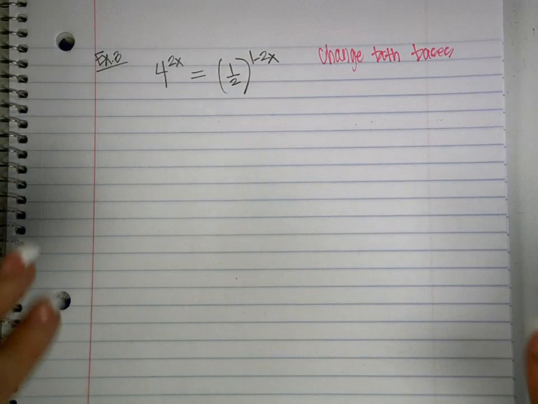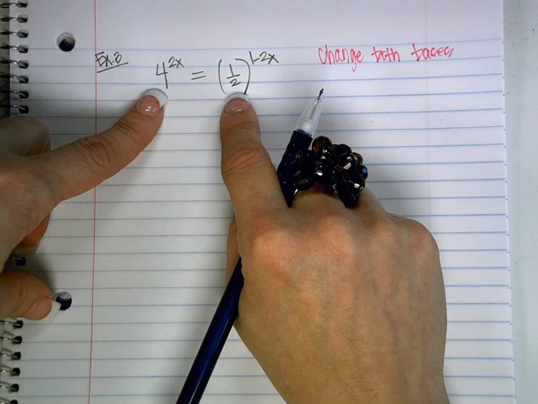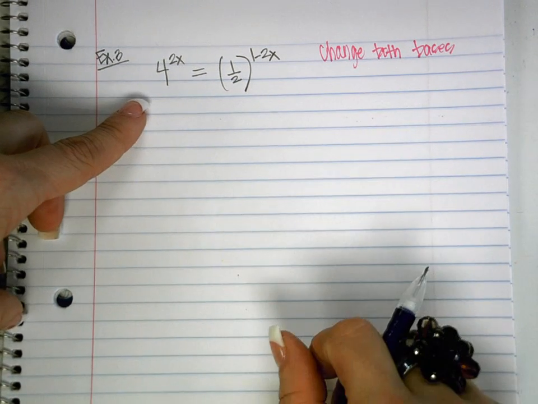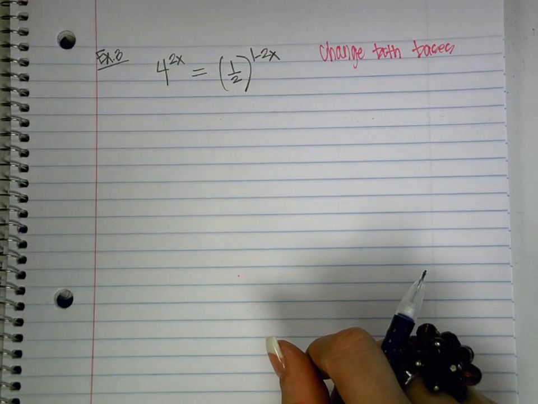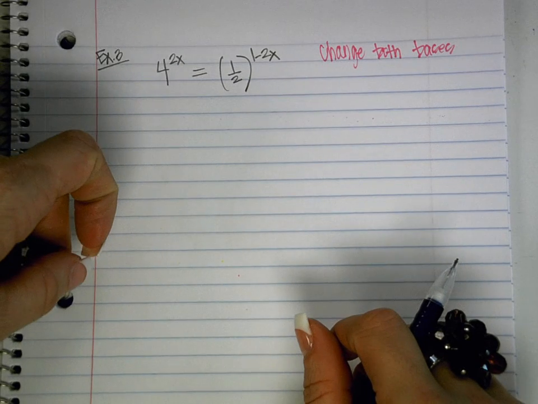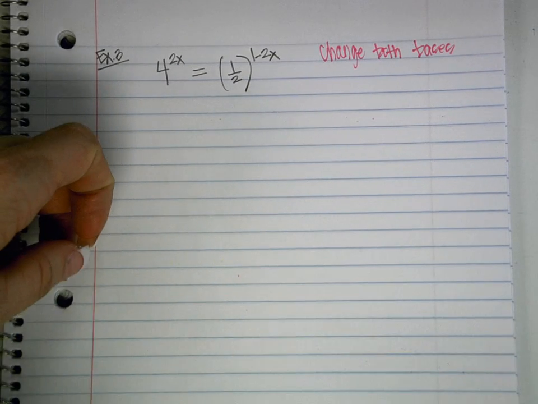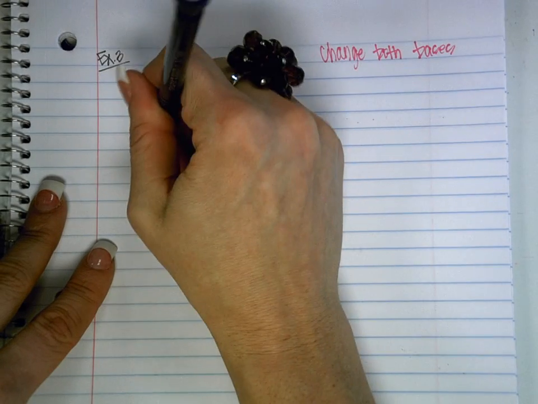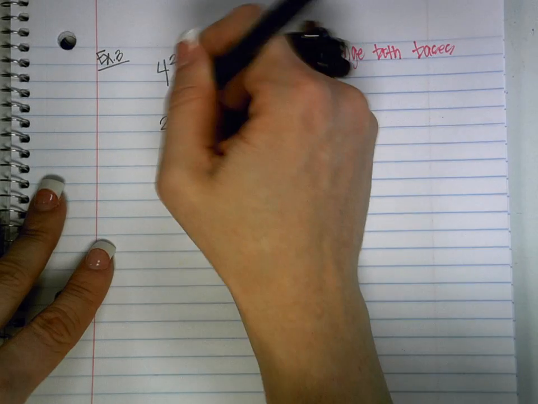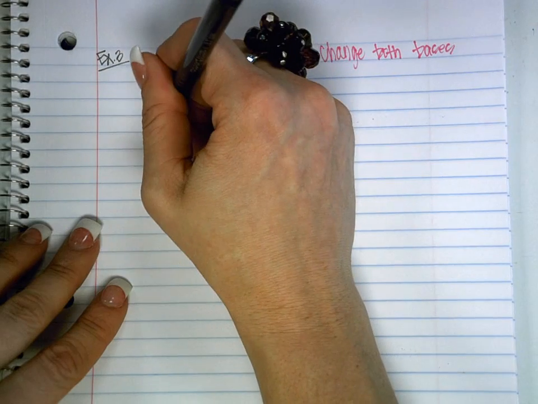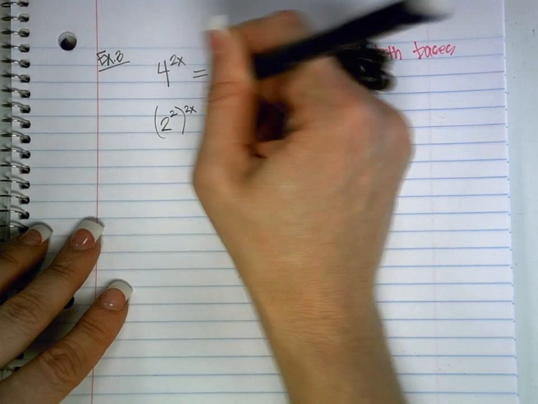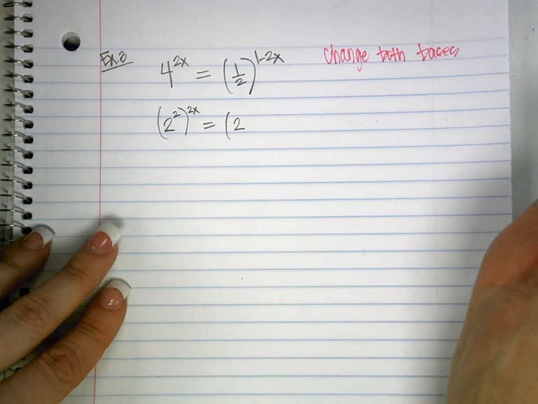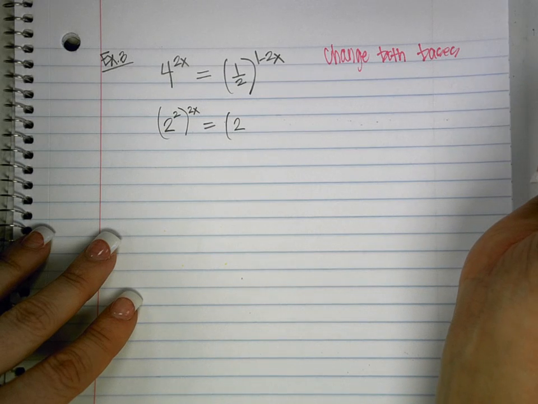So if I want to change both bases, what base would 4 and 1/2 have in common? Base 2, right. So you have to be really good at your exponents here. You need to know your 2s and 3s and that kind of thing. You don't have to know up to a ton of numbers, but your basic exponents you really do need to know. So 2 to the what power equals 4? 2 squared equals 4. Take it to the 2x power. 2 to the what power equals 1/2?